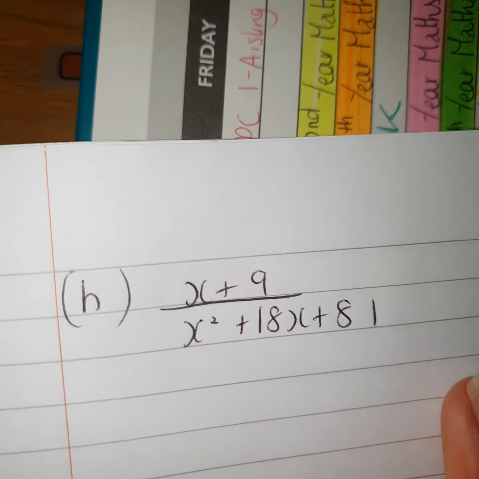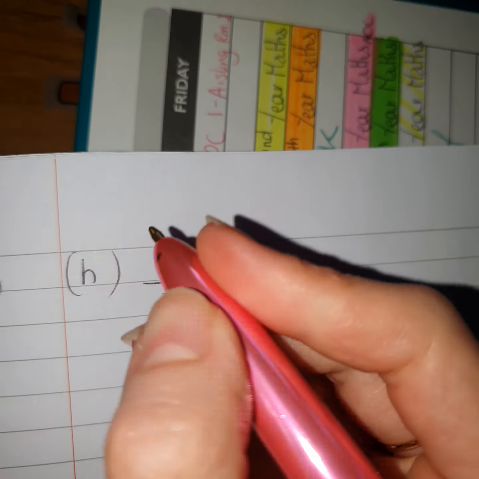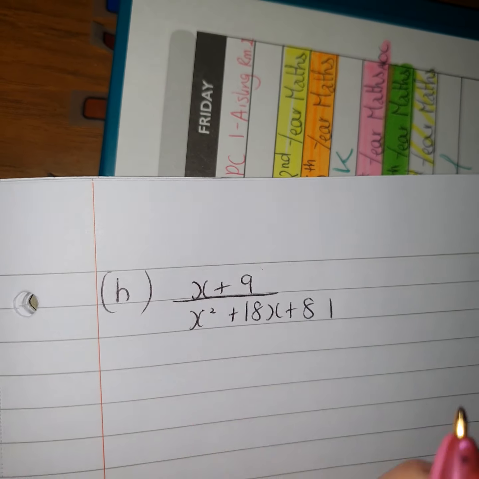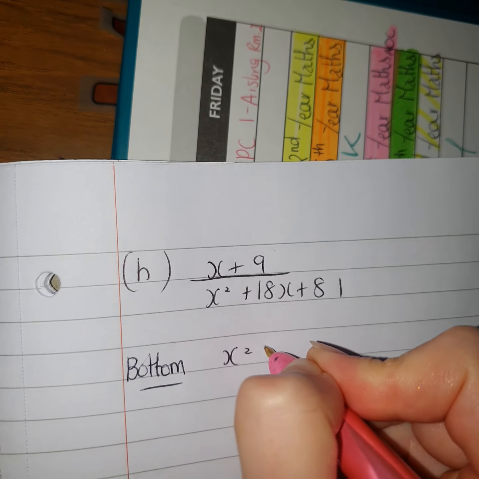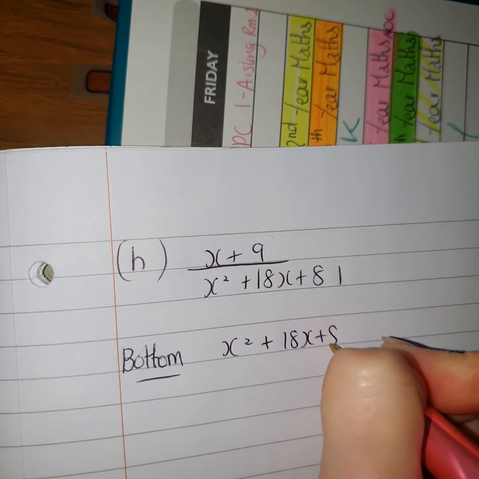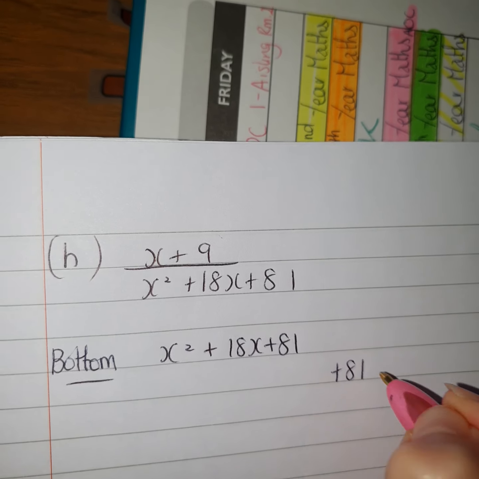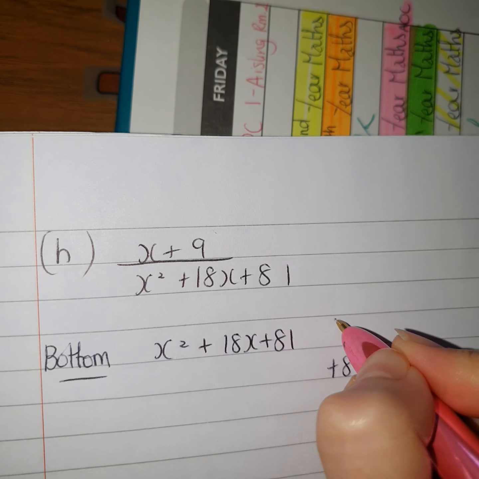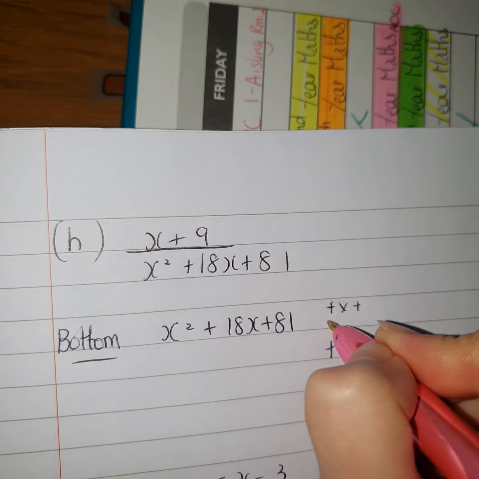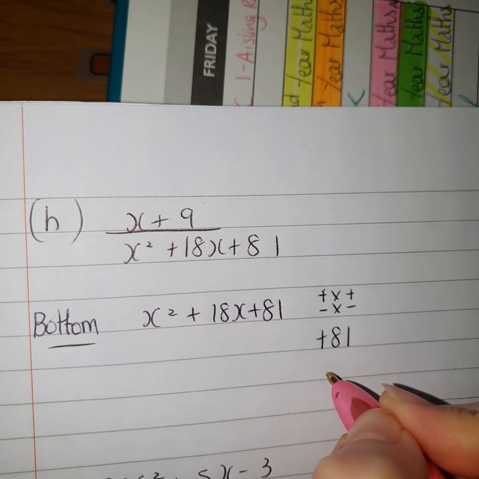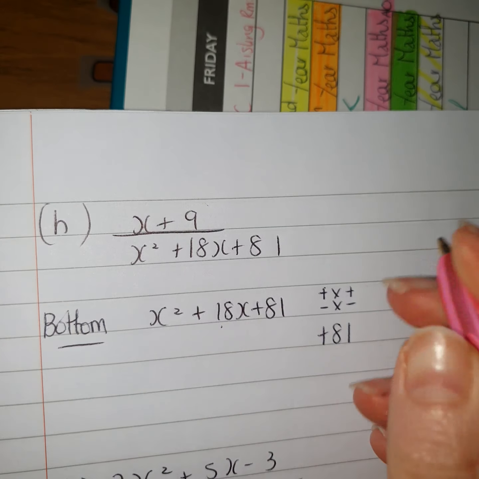Right, H then. Okay, so we have a normal expression up here and we have a quadratic trinomial. So we can't simplify the top line any further, but we can simplify the bottom or the denominator. So let's say x squared plus 18x plus 81. Let's factorise this, okay? So we take out our plus 81. On top of that, we'll say, what signs do you multiply together to give you plus? So it's plus times a plus or minus times a minus. I'm now getting the factors of 81 that when added together will give me 18. Forget about the sign from the middle.